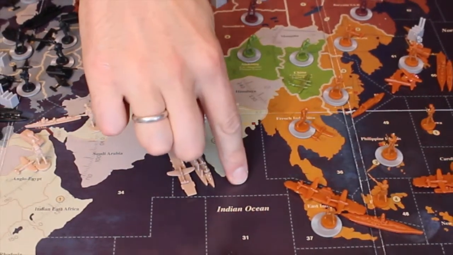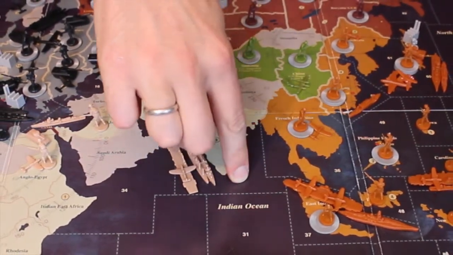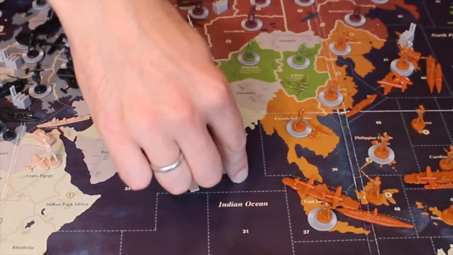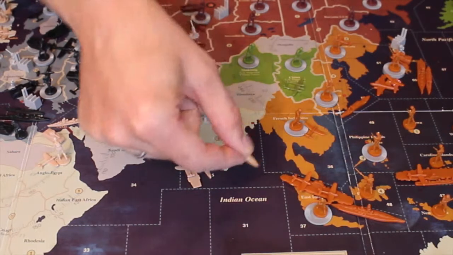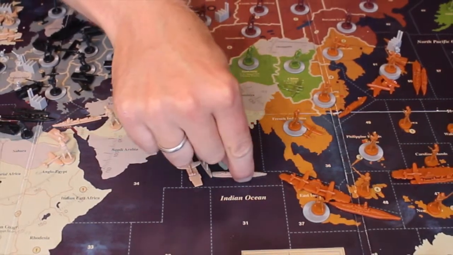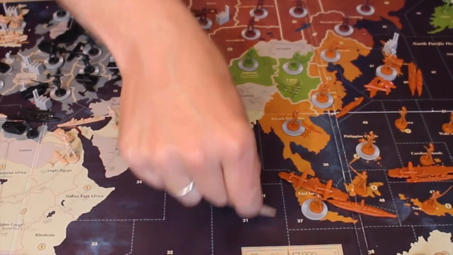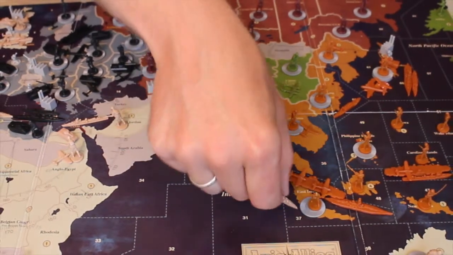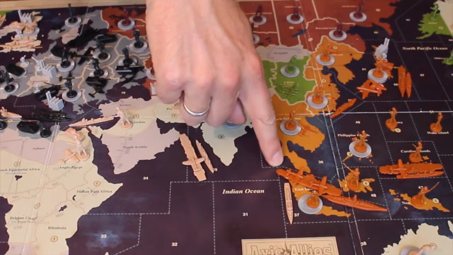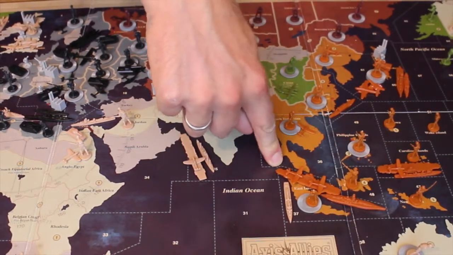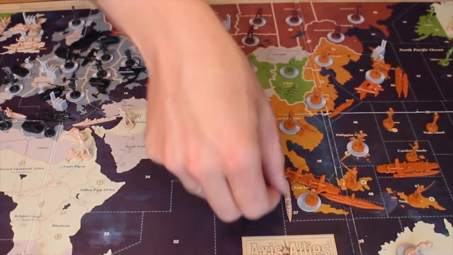Now sea zones are never neutral, but they're also not hostile or friendly by default. So this ship from the UK can just move into this sea zone without any problem. But if it moves into this sea zone, which is occupied by Japanese ships, you have to treat it as a hostile territory.